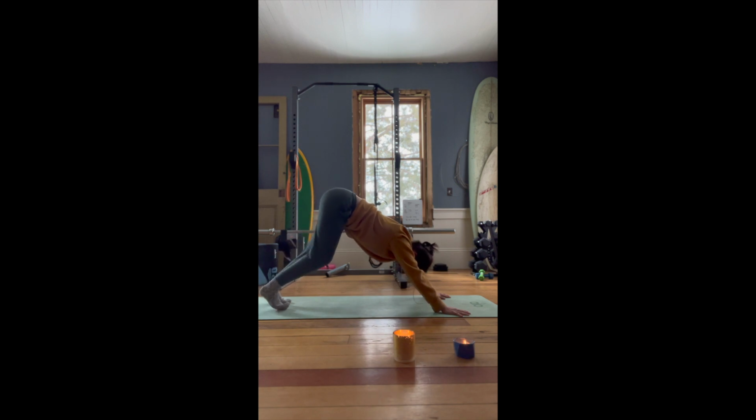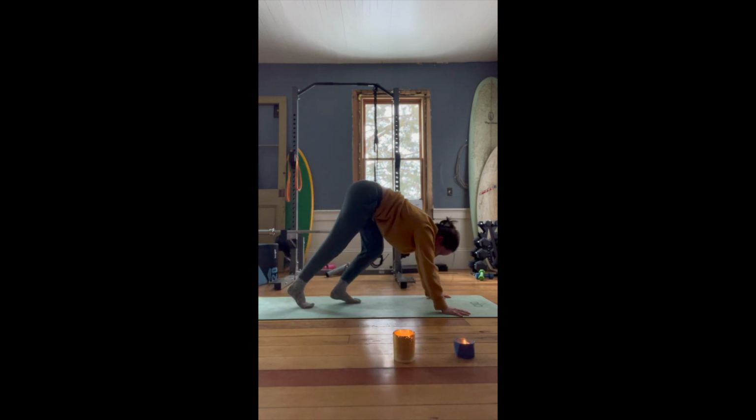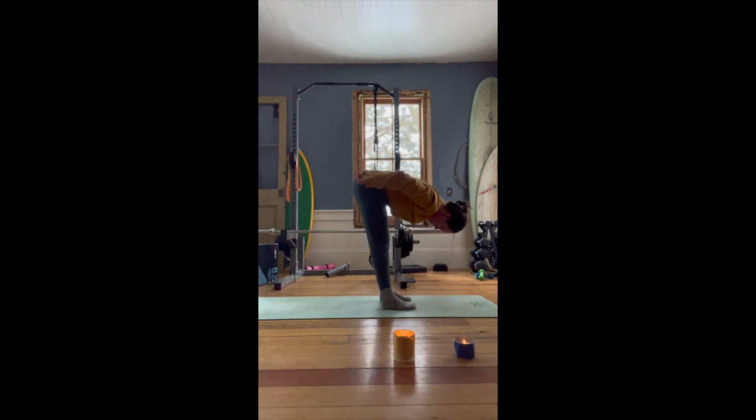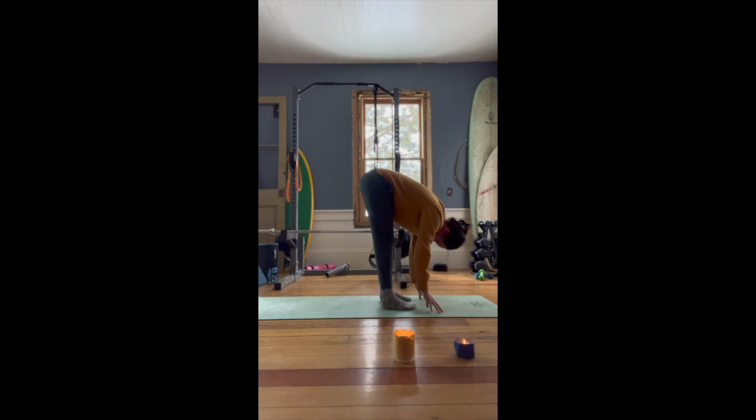When you're ready, you're going to gently walk your feet in between your hands for a forward fold. You can have your hands on the mat. You can grab opposite elbows. Again, the most important thing here is our neck is nice and long and heavy. This is a nice traction for our neck. You can turn your head side to side. Just let it feel good in your body.